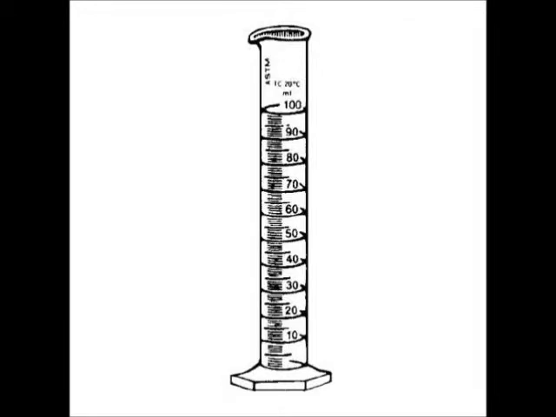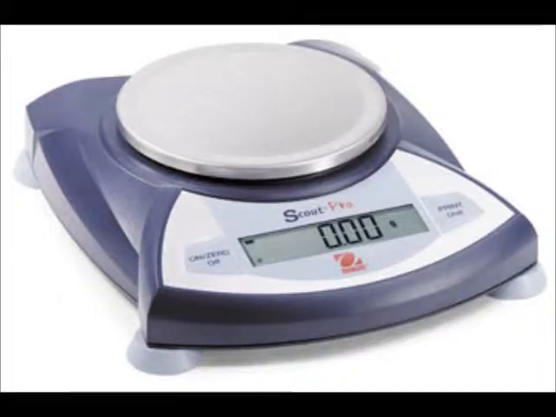In this experiment, we find the density of an unknown liquid and an unknown solid. To determine density, we have to measure the mass and volume of a given amount of material. The volume of a liquid can be determined directly by measuring with a graduated cylinder. The mass is determined indirectly by weighing the empty flask and then weighing it while filled.